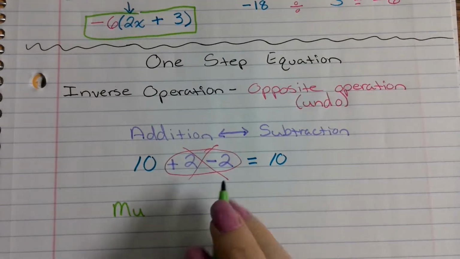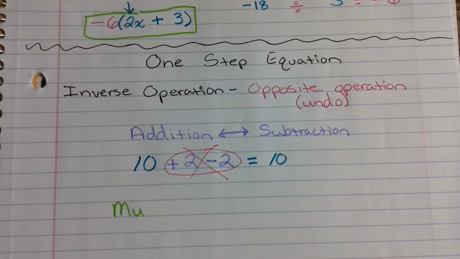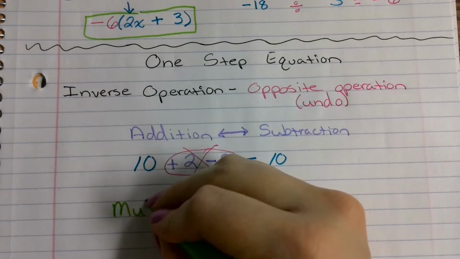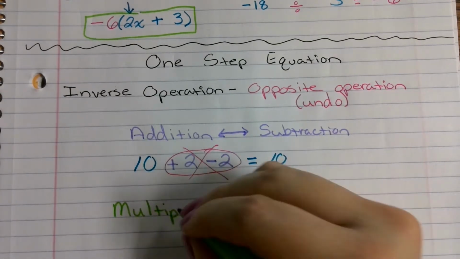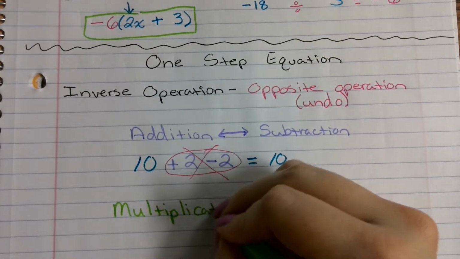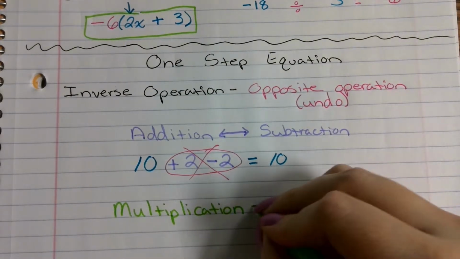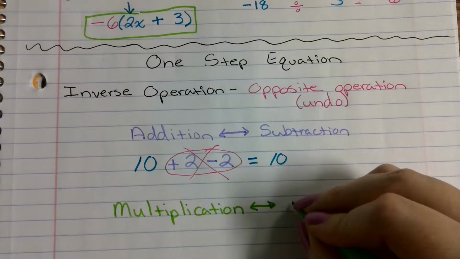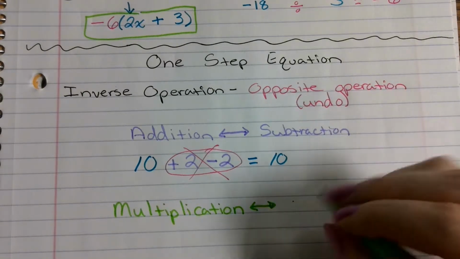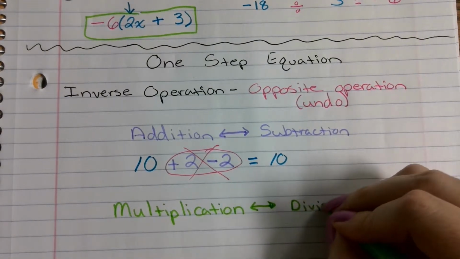That in this sense creates a zero pair, but we're not really talking about zero pairs, because like multiplication, it's not a zero pair, is it? There's a multiplicative inverse. But what's the inverse of multiplication? Division. Good. So the inverse for multiplication is going to be division.